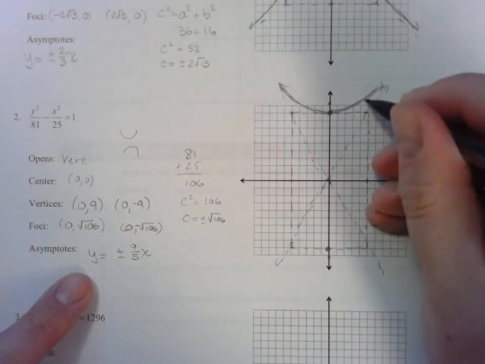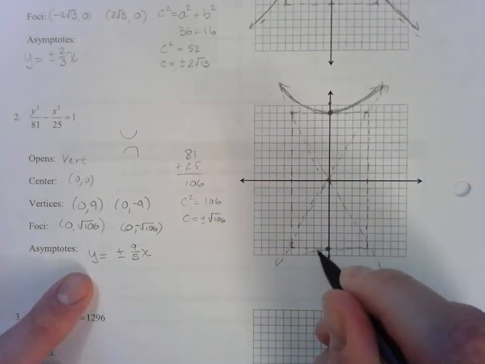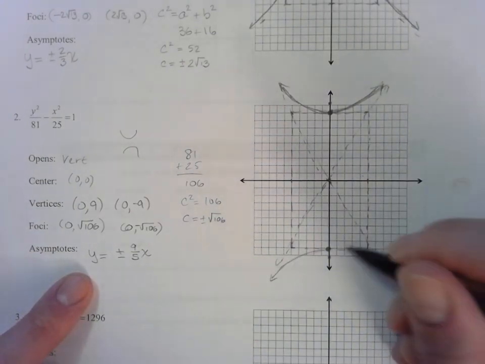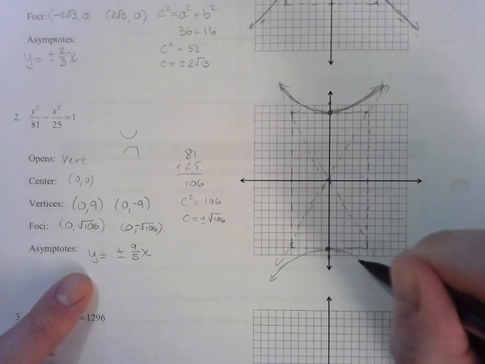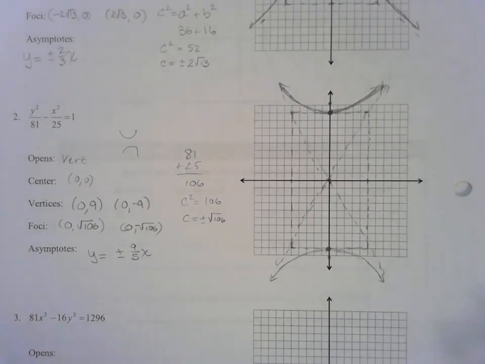You have a good eye to do this. Here at the bottom, we're going to do the same thing. And this would be the picture of your hyperbola. I'm going to stop the video and do example 3 on the next one.